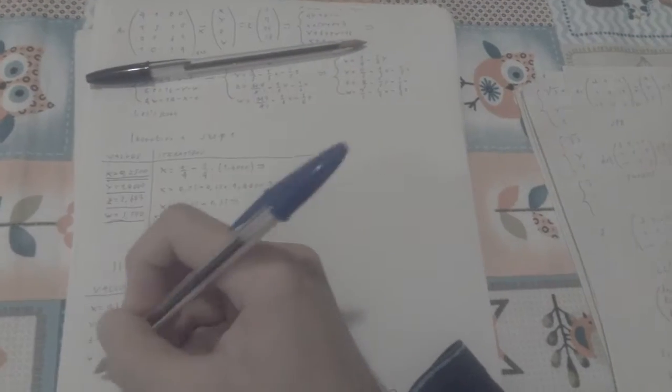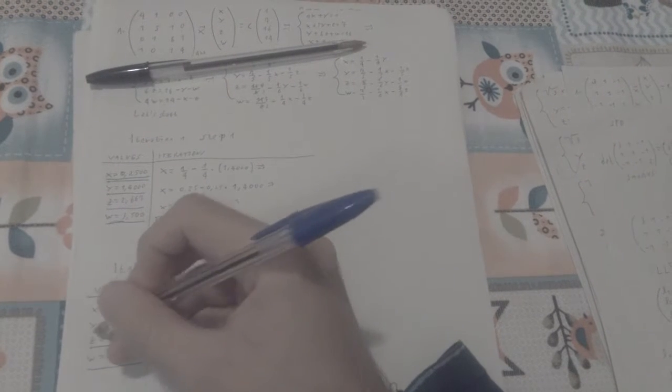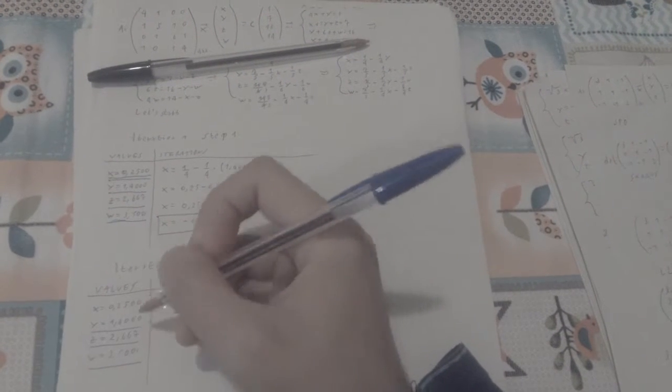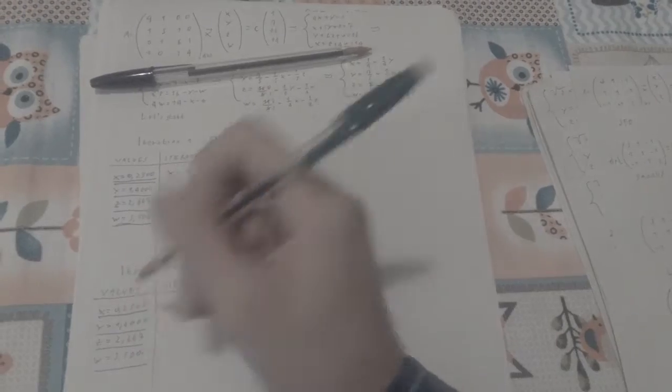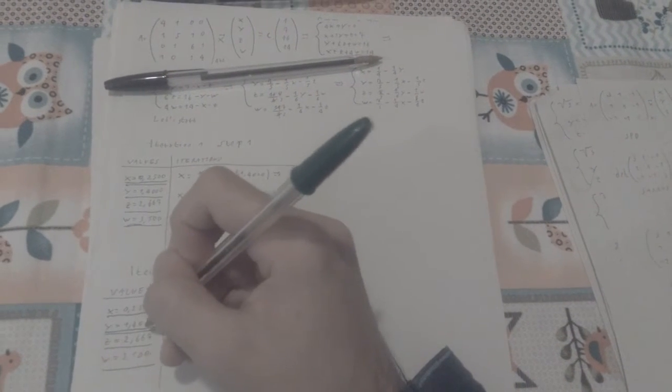All right. So in this case, I'm going to underline this one, and this one. And I'm going to underline the x in green because we already found a value for x. And I'm going to underline y because we are now going to find the value for y.